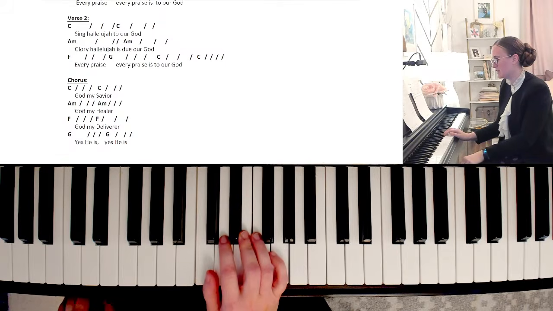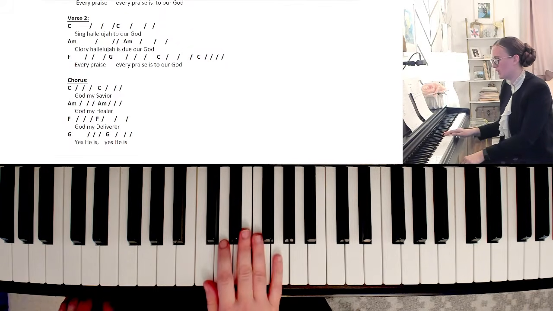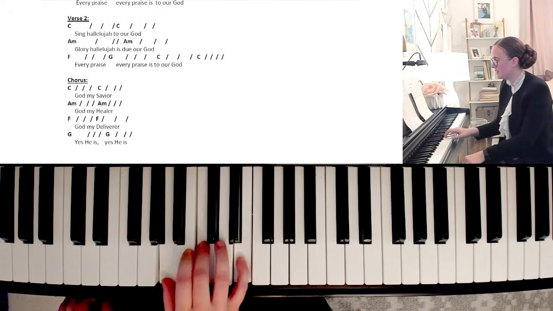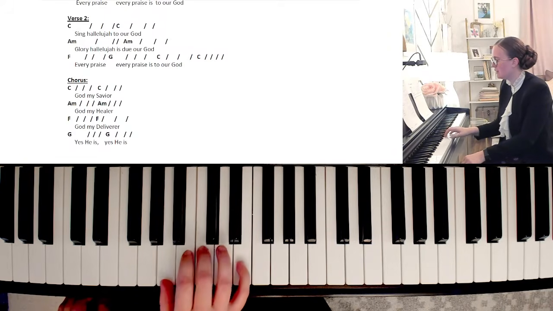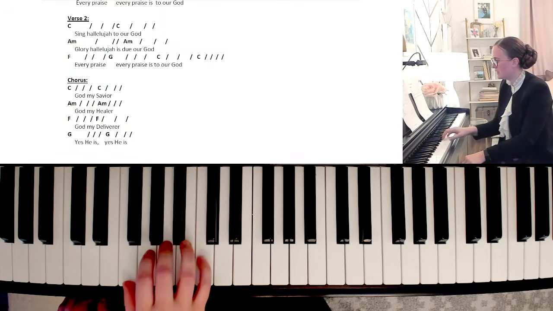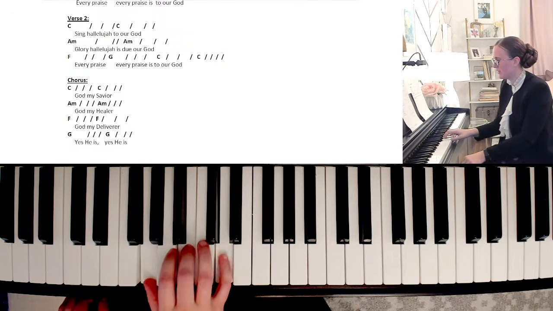So let's try that again, just with the slashes. Start with your C chord, thumb on C. 1, 2, ready, go. God my Savior, go to A minor. God my healer, go to F. God my deliverer, go to G. Yes, he is. Yes, he is. Very good.